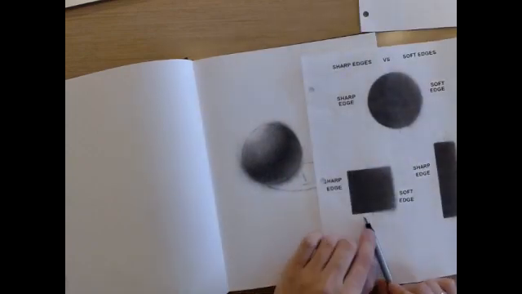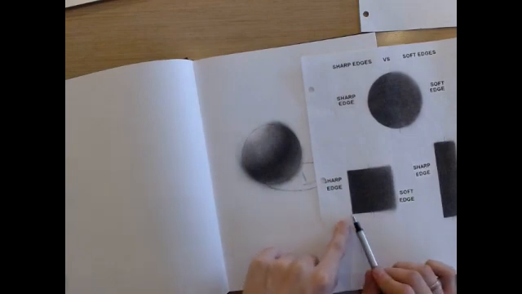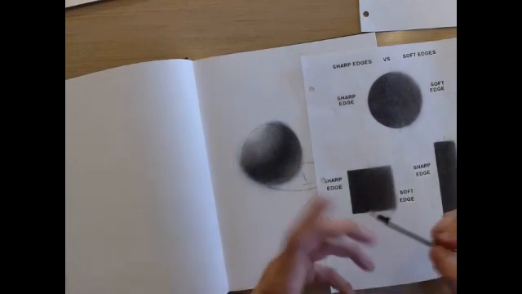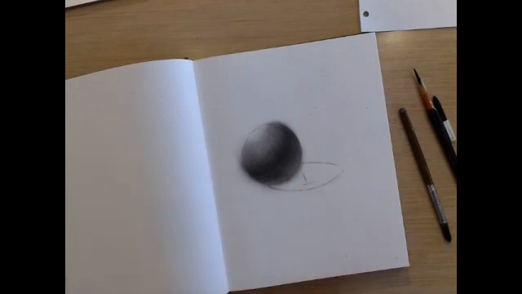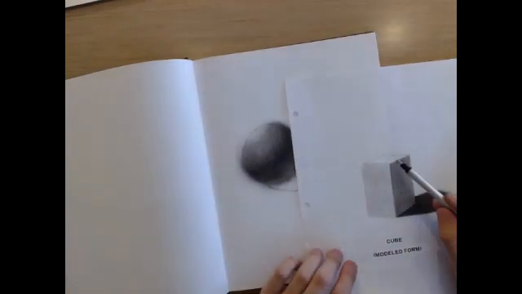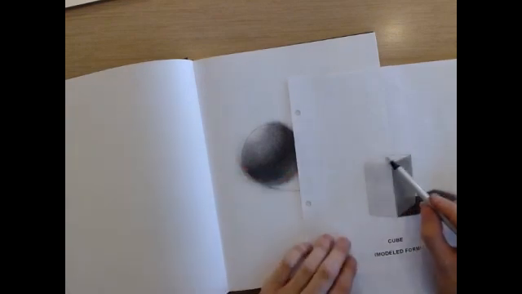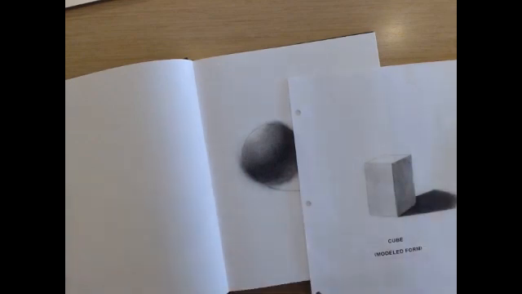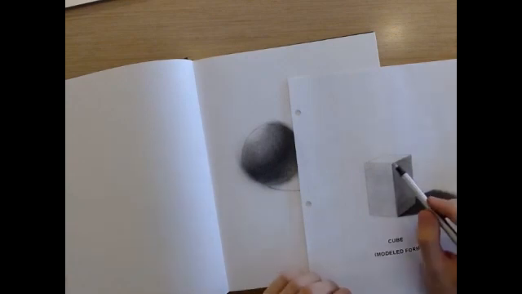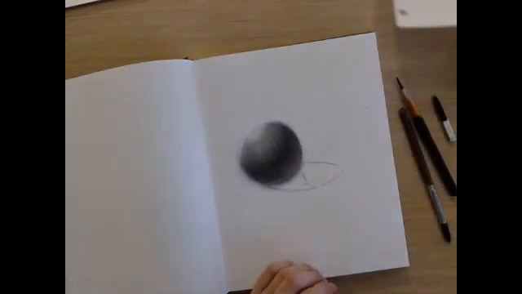Thinking back to sharp versus soft edges, the lines that dictate the boundary are the same value as the value around them, so you don't want really dark outlines. Sometimes, if this is a 1 and the paper is a 1, I need a little bit of an outline to corral in that shape. You'll have a little bit of an outline, but try to make it as light as possible.